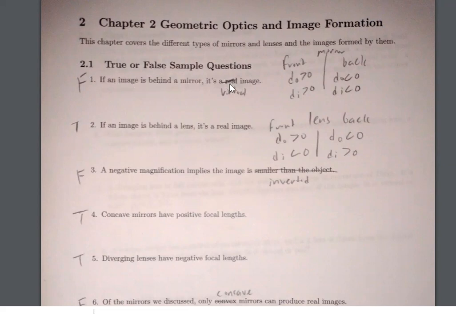All right, so if an image is behind a mirror, it's a virtual image. And if an image is behind a lens, it's a real image. So I drew a little chart here. Here we have a mirror, and here's the front of the mirror. That's the side where the light is actually coming from, and then the back of the mirror. This is the part that's actually mirrored, and this is just whatever's behind the mirror. So if an object is in front of the mirror, that means it's a real object, and so it has a real object distance. If an image is in front of a mirror, that means it's a real image and has a real image distance.